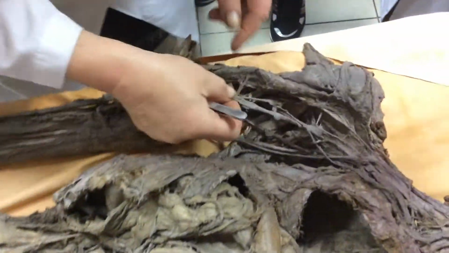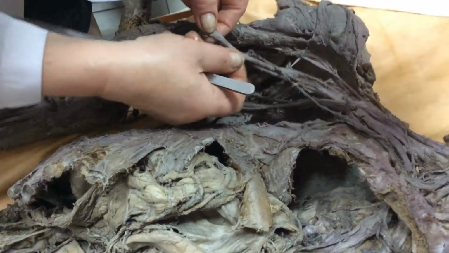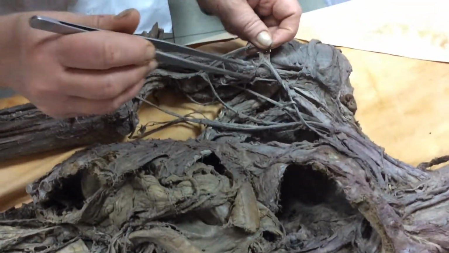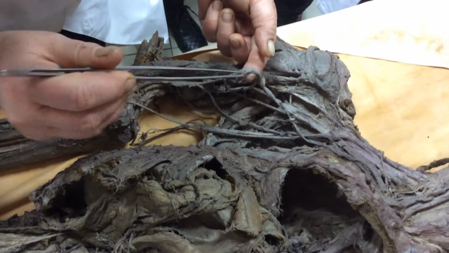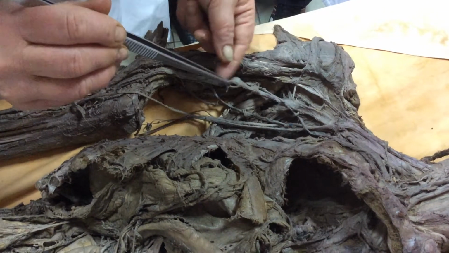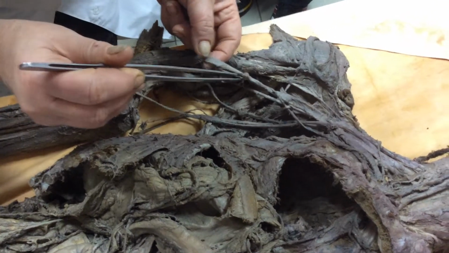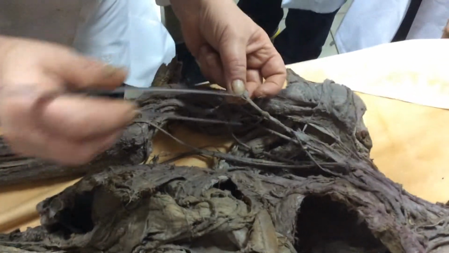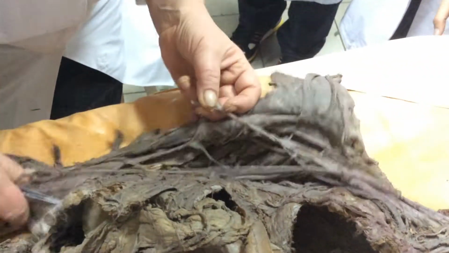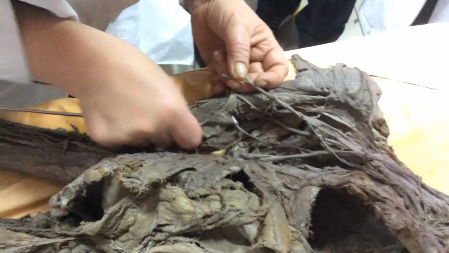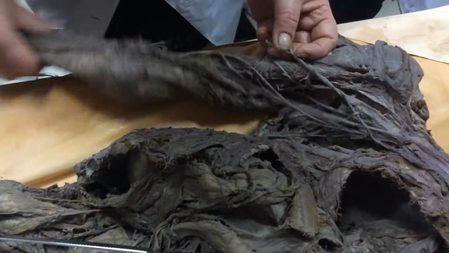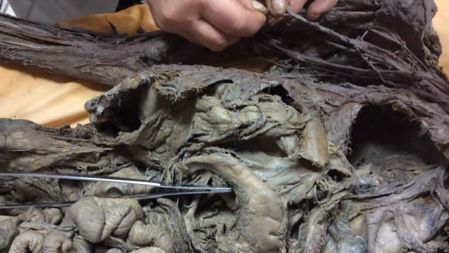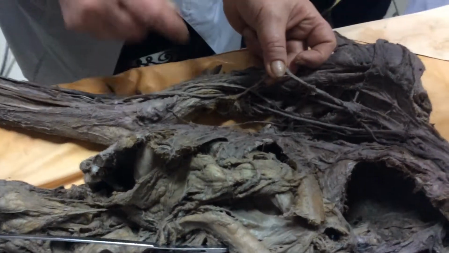You can see this is the deep brachial artery. Do you see here? You can see its beginning. And here began another artery. So distally from the beginning of the deep brachial. And now I will try to find its continuation. You can see this will be its continuation.